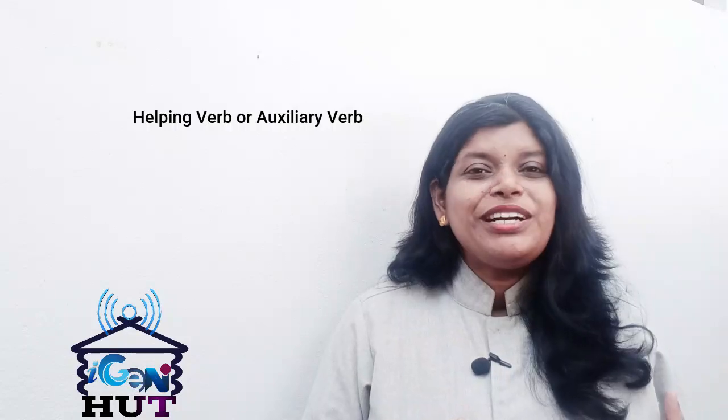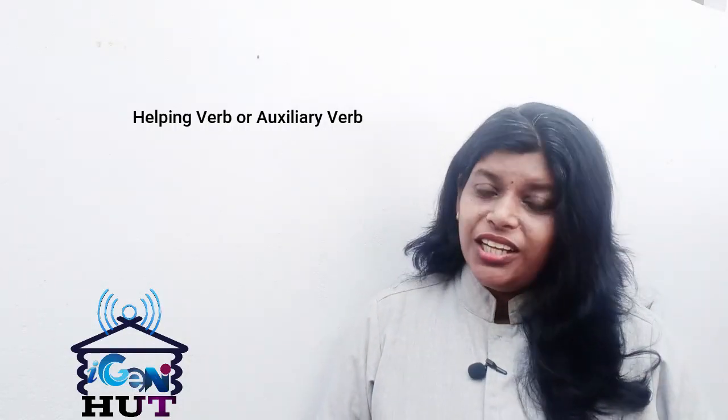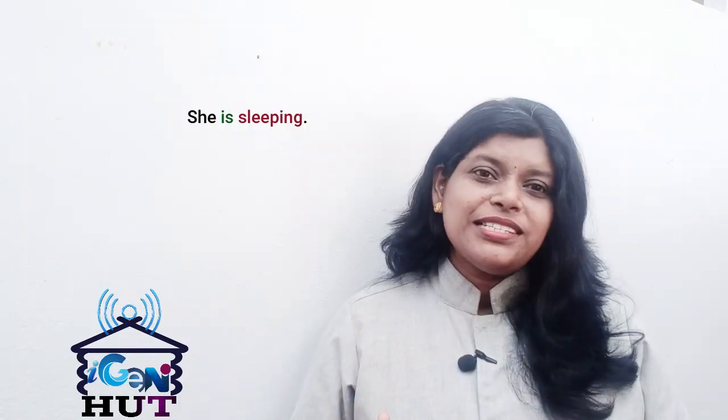So, the helping verb helps the main verb in expressing the time of the action done. For example, she is sleeping. In the sentence, she is sleeping, sleeping is the main verb which tells about the nature of the action. And the helping verb tells us that the action is being done in the present. Now see the next sentence, she was sleeping. The helping verb was tells us that the action was being done in the past.